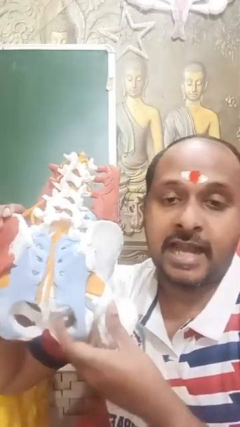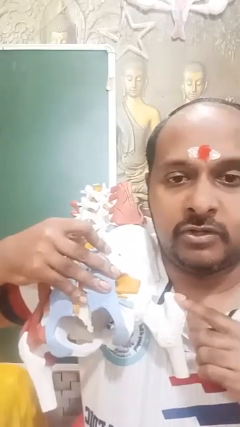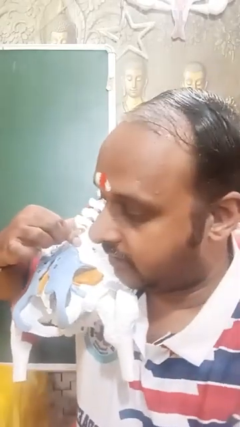And the characteristic location where you palpate for the piriformis: there is a line from the posterior superior iliac spine to the greater trochanter.